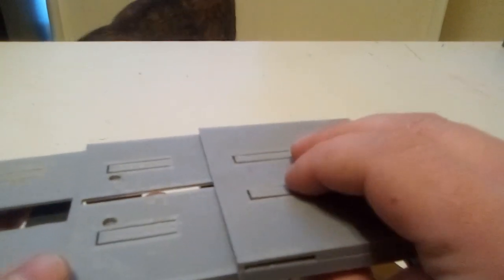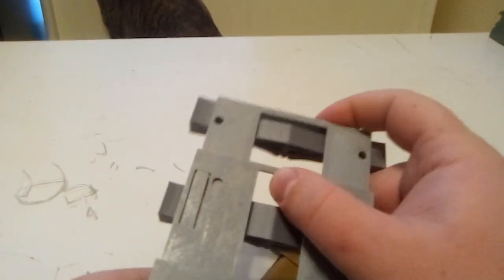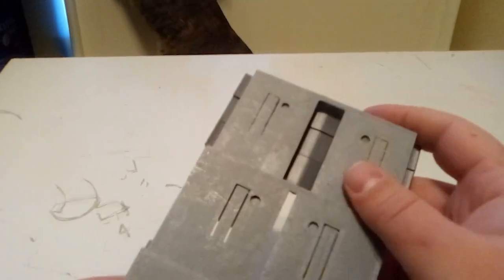Same thing goes for these little tabs. Their length is what gives them the flexibility to go in and out. If they were too short, then this mechanism wouldn't work.